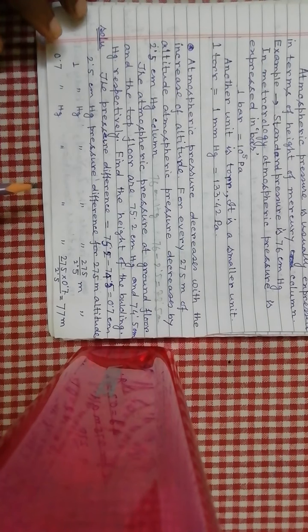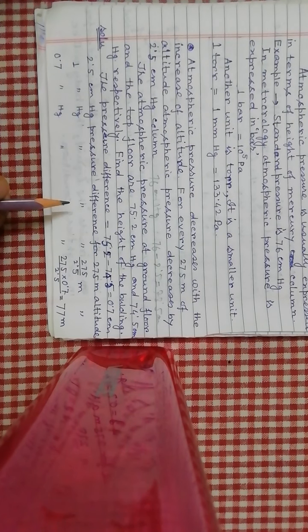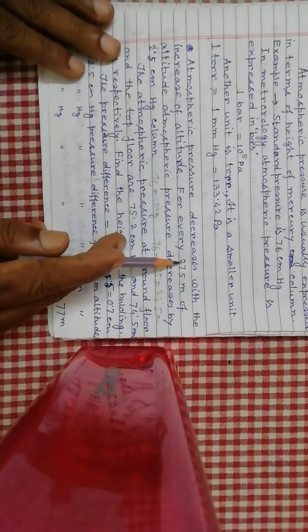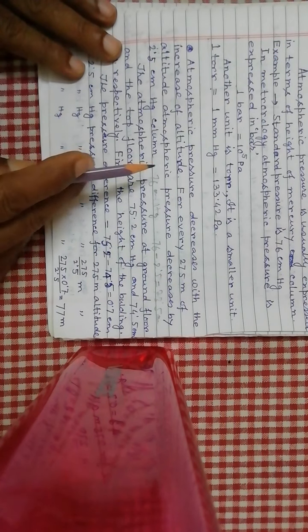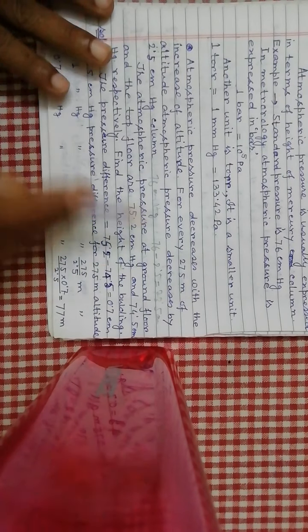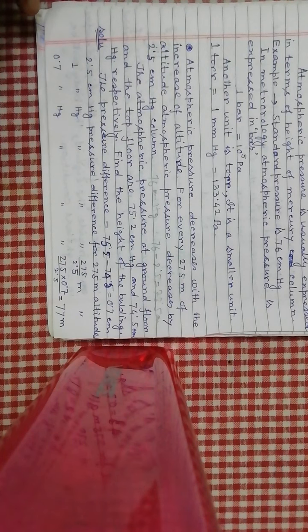Thank you, students. We know that for every 275 meters of altitude, atmospheric pressure decreases by 2.5 centimeters Hg column. The atmospheric pressure decreases with the increase of altitude.